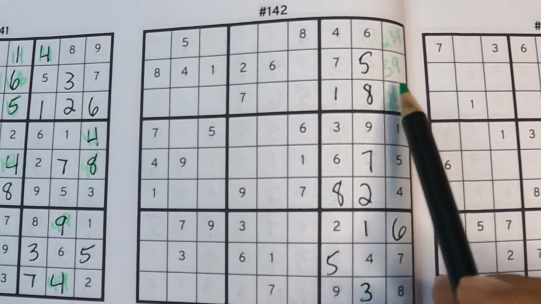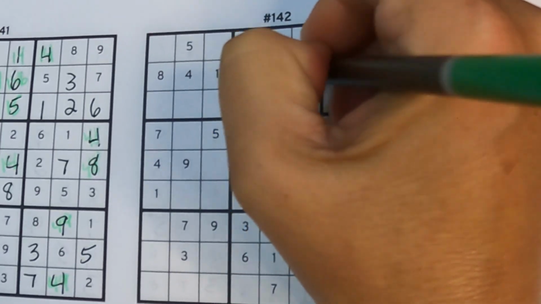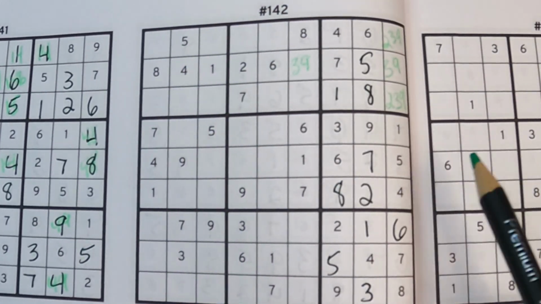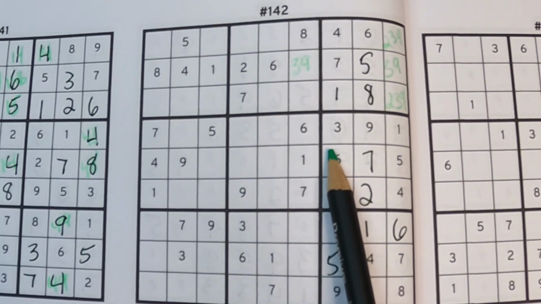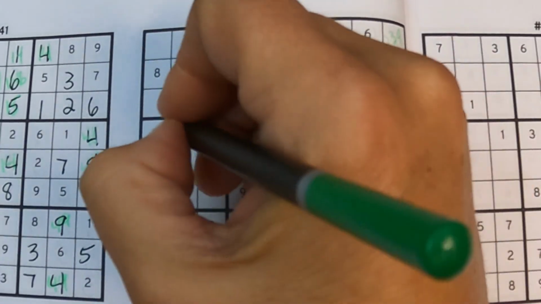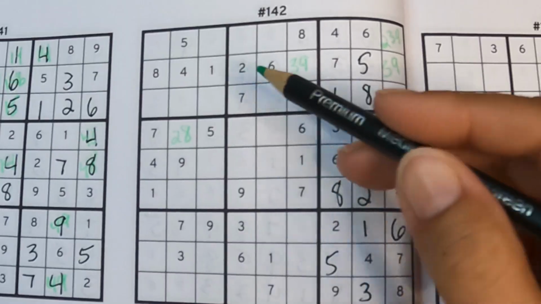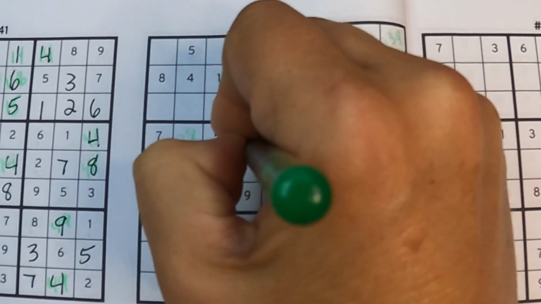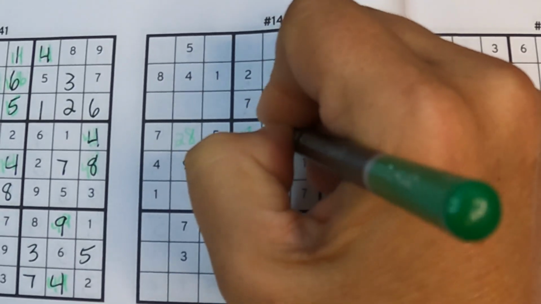And no help here. 2, 3, 9. And for this row, then, we're missing 3 and 9, and I don't see any help. So 3, 9. For this row, we're missing 2, 4, and 8. We've got a 4 here, so 2, 8. 2 here, so 4, 8. And no help here. 2, 4, 8.